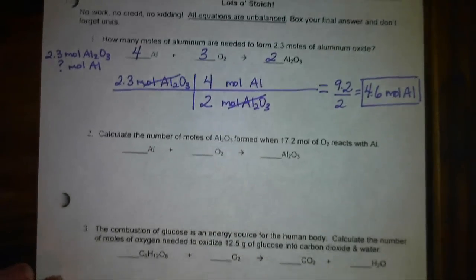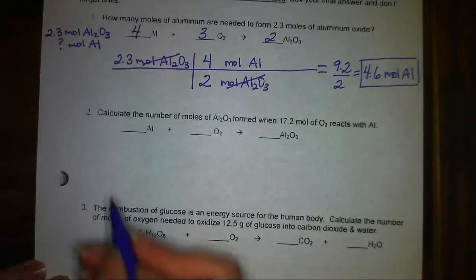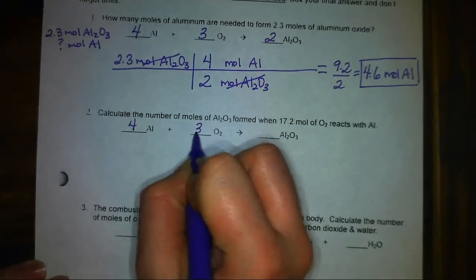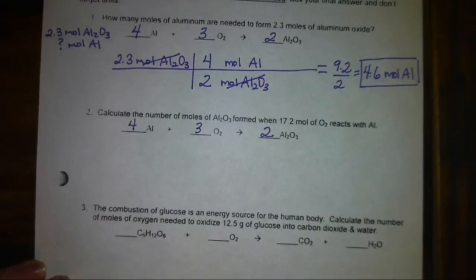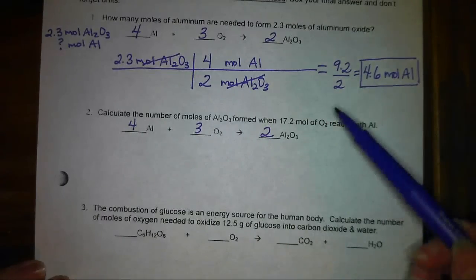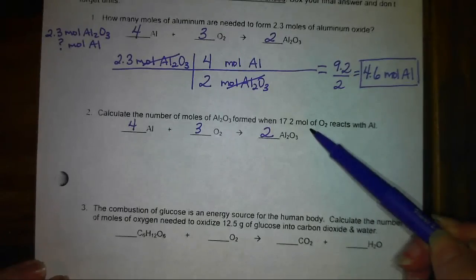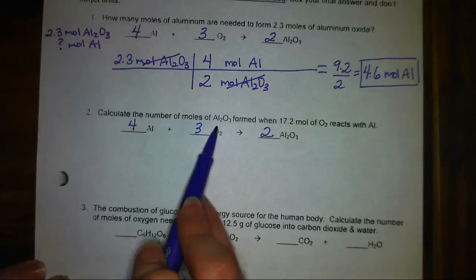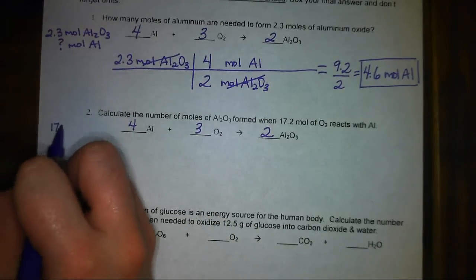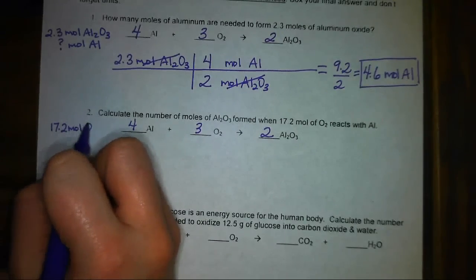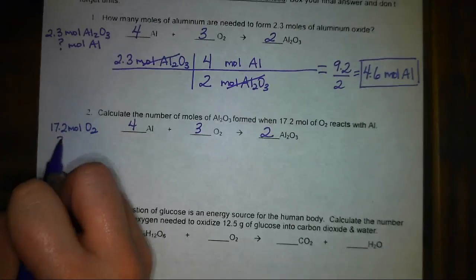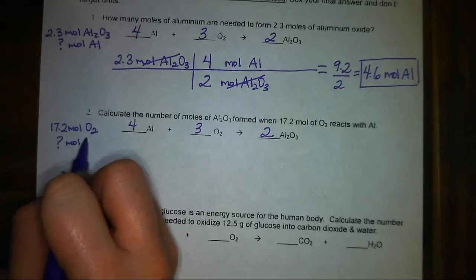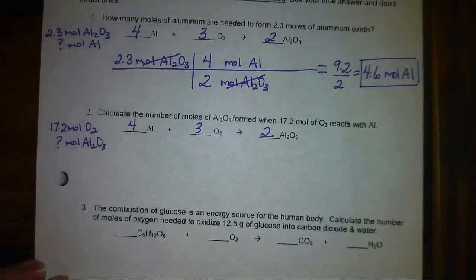Let's go ahead and work the next problem because it's the same balanced equation, same aluminum reacting with oxygen to produce aluminum oxide. But this time I'm told that I need to start off with 17.2 moles of oxygen and see how much aluminum oxide I can form. Once again, off to the side, I always start off by noting what I'm given and making sure I realize what units I'm working towards. Okay, start your dimensional analysis with the number that you are given.